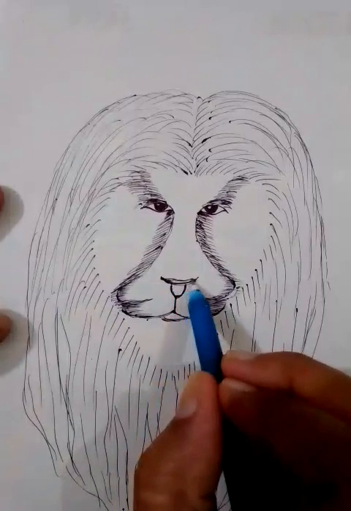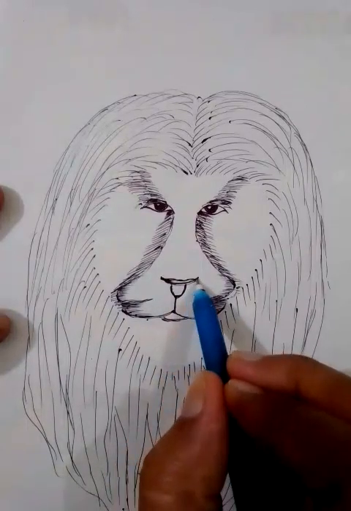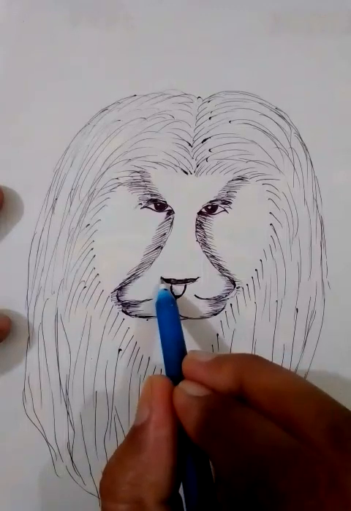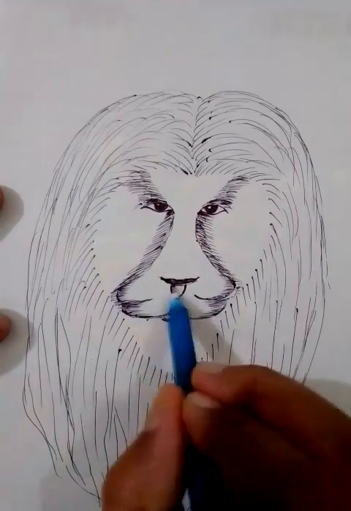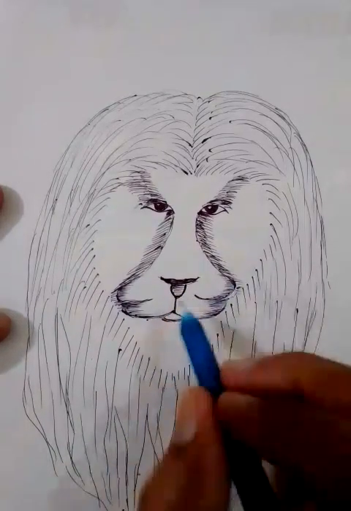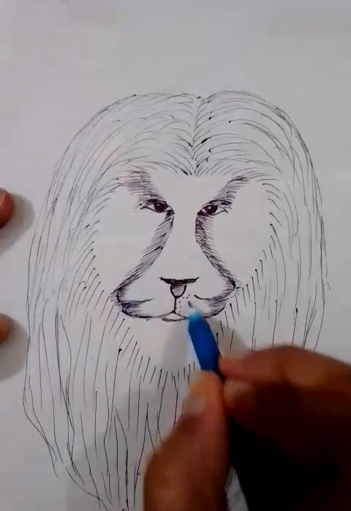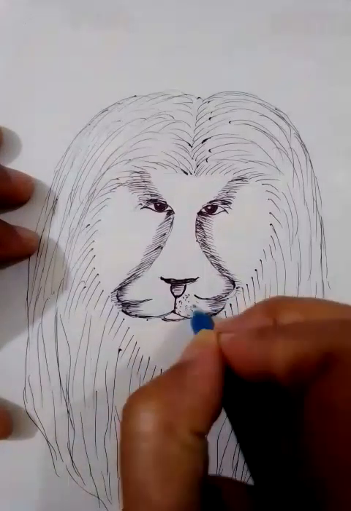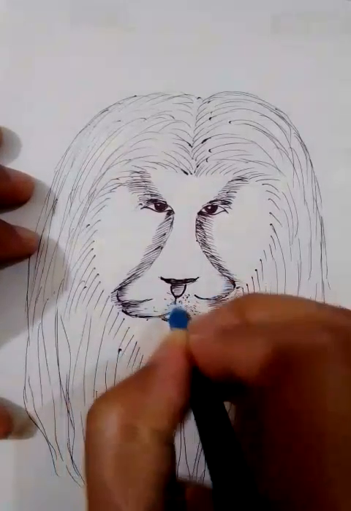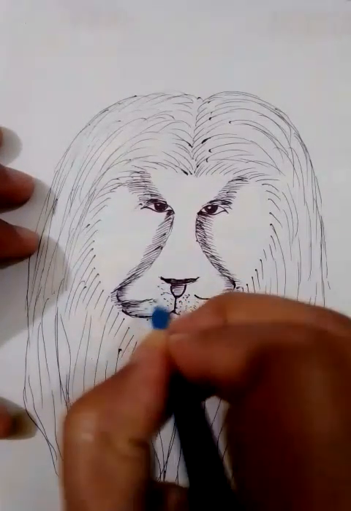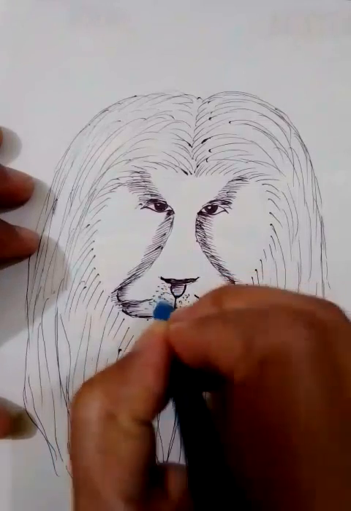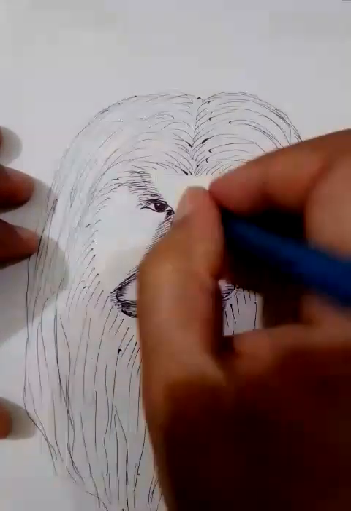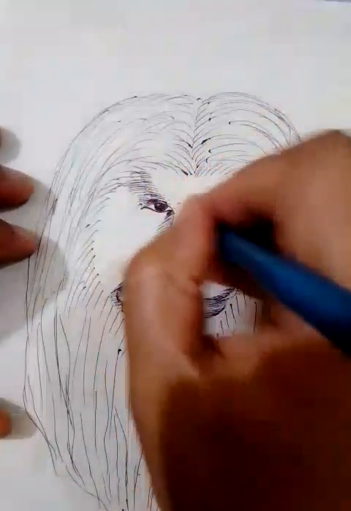In the middle of the nose, let's put the depth of the shades so the darkness increases in the middle. Let's put lots of dots here like this. Also few dots here.